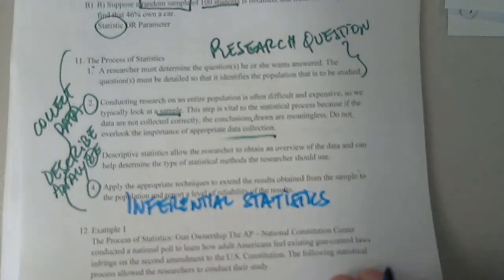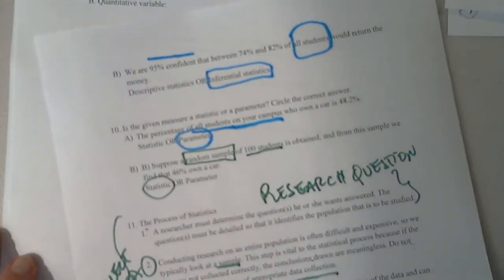Okay, example 12 we can skip because I would like to proceed with this, and I would like to see if you need any help with entering MyLab Plus. So we can look at that next time.